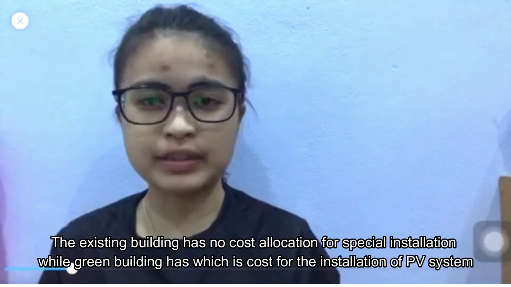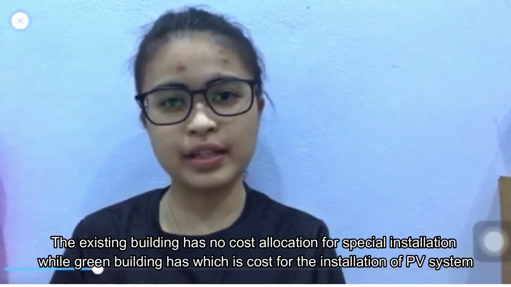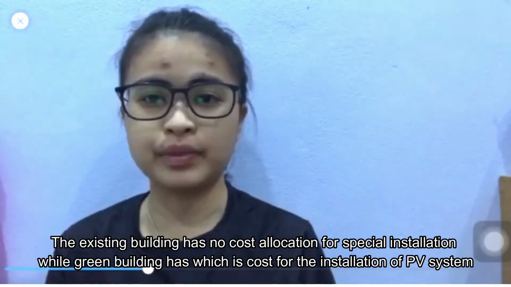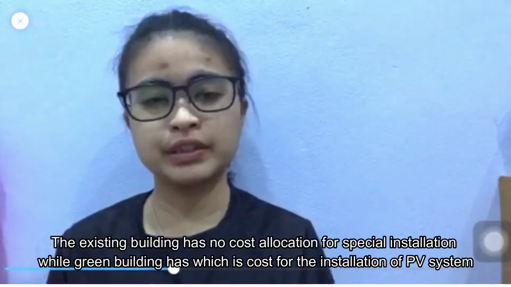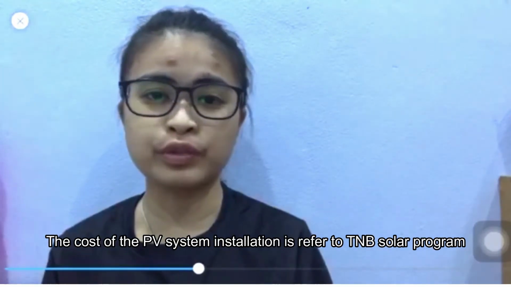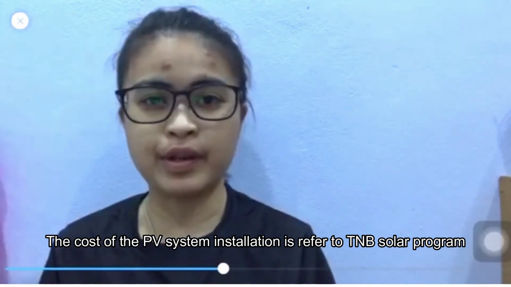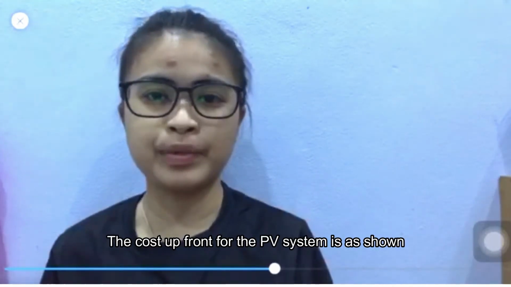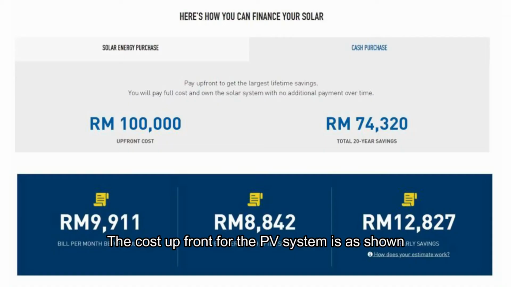The existing building has no cost allocation for spatial installation, while the green building has, which is the cost for installation of the PV system. The cost of the PV system installation refers to the TMB solar program. The upfront cost for the PV system is as shown.